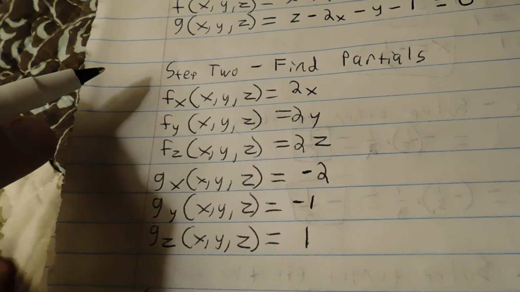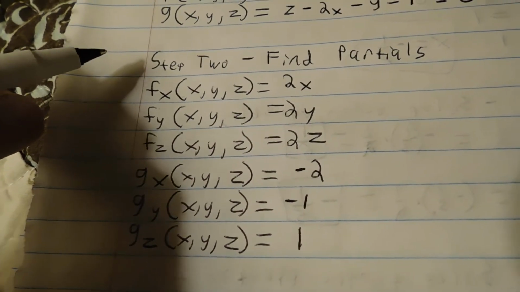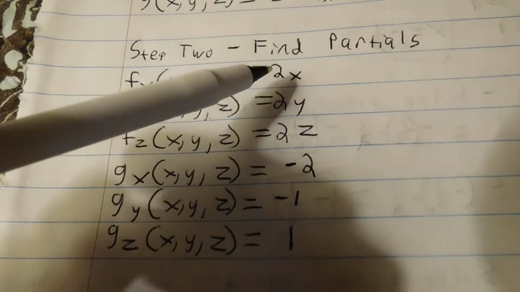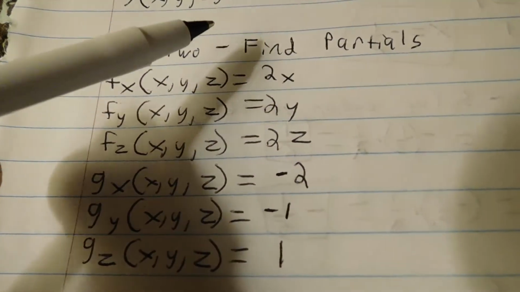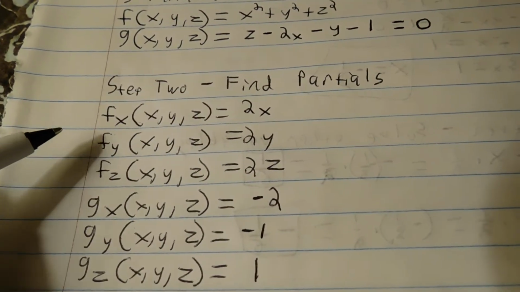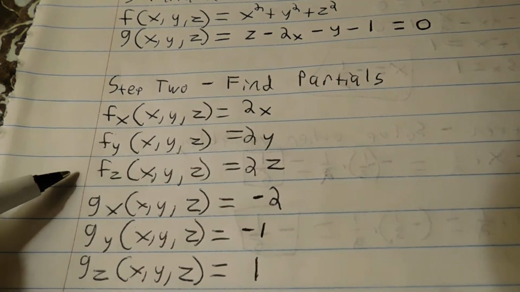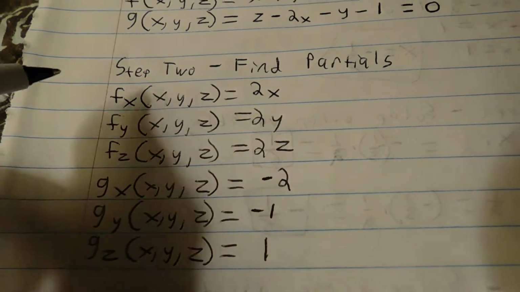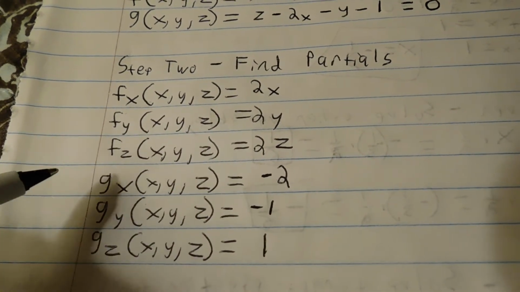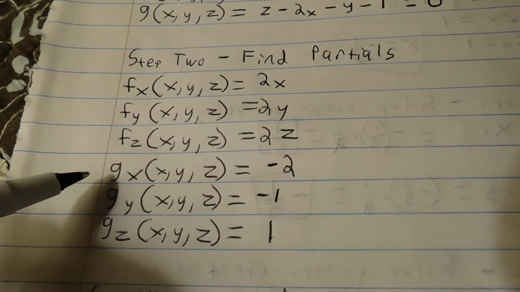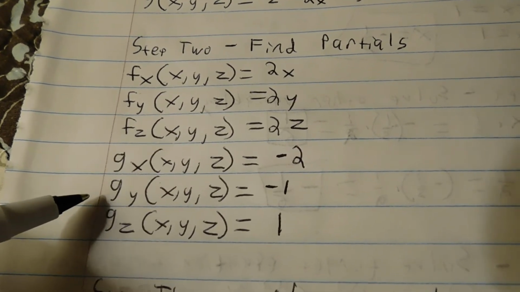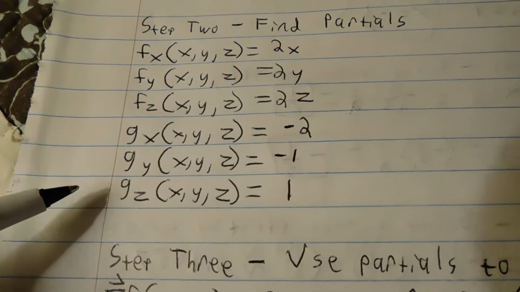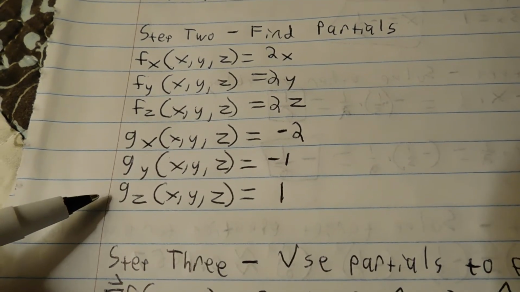Now in step 2, you're going to want to find your partials. Fx will be 2x, you just bring down the x squared. Fy, 2y, fz, 2z. G of x is, if you find the derivative of negative 2x, you get negative 2. The derivative of your negative y is negative 1. And the derivative of z is just 1.